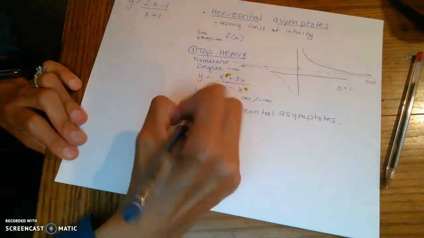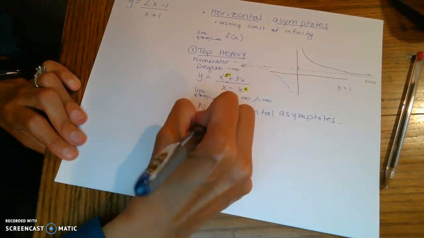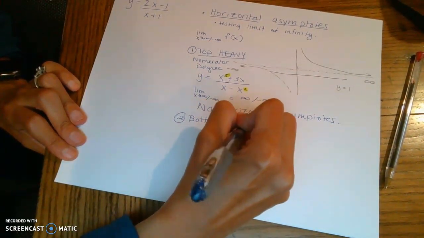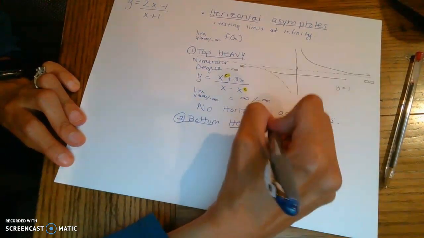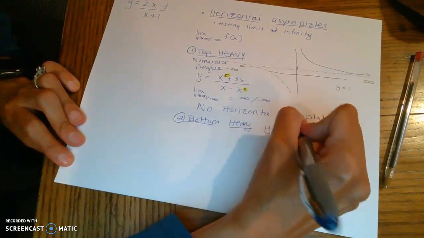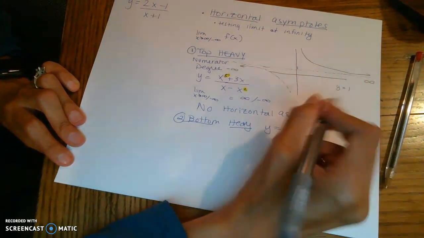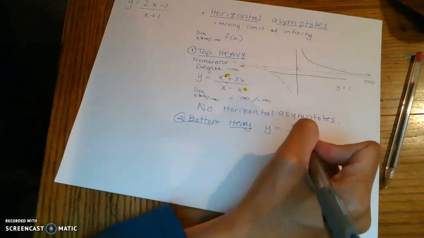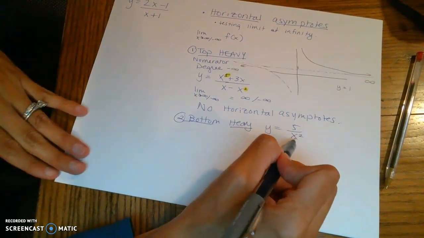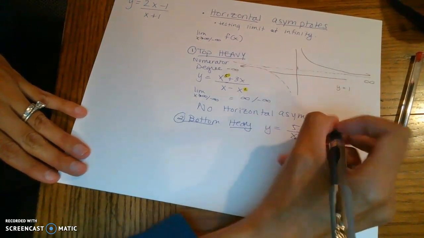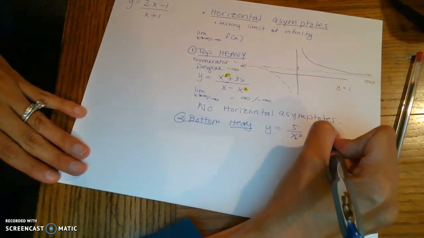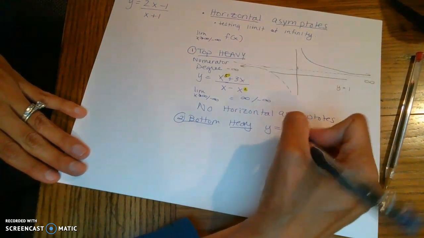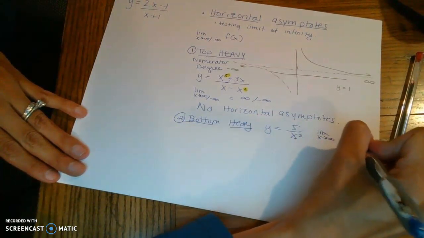Okay, what if it was bottom-heavy? If we had a function that's bottom-heavy, the largest degree is on the bottom. For example, y equals 5 over x squared, or 5x over x squared. My denominator has the largest degree. So we know the limit as x approaches infinity or negative infinity for a bottom-heavy function would equal 0.